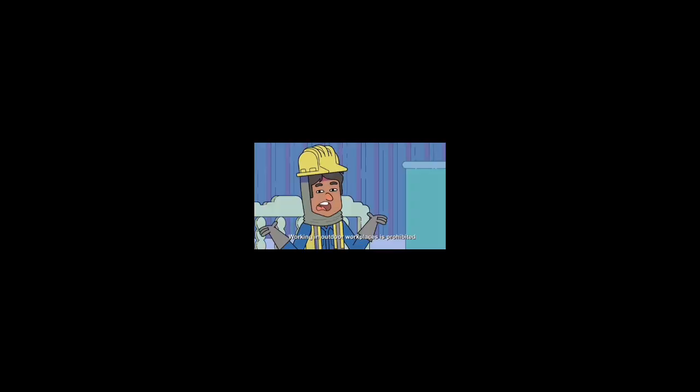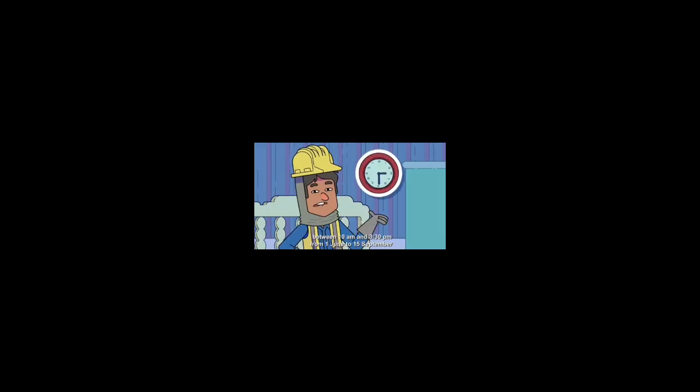Summertime working hours have now changed. Working in outdoor workplaces is prohibited between 10 a.m. and 3:30 p.m. from 1st June to 15th September.